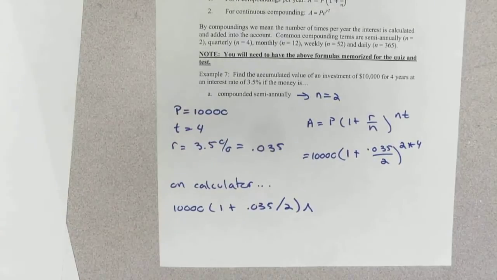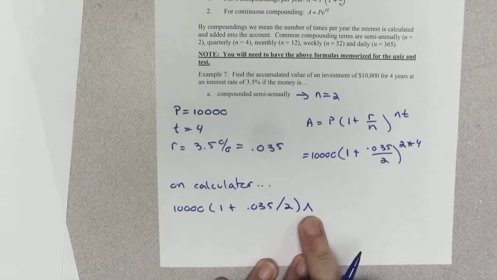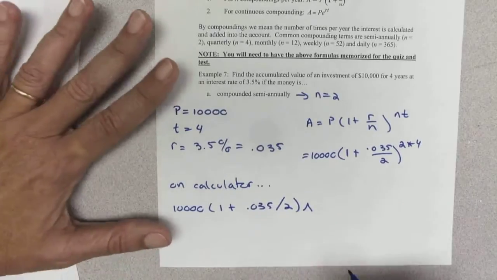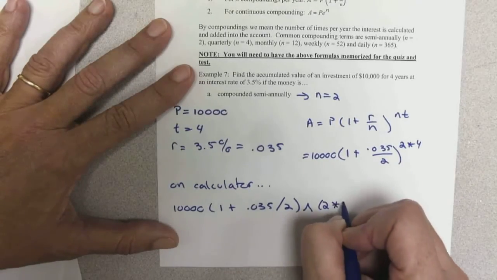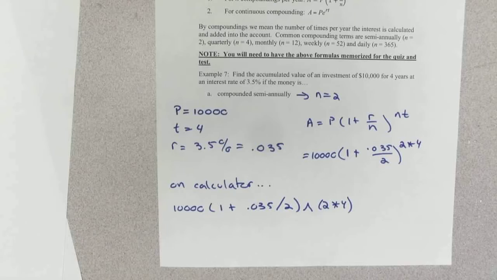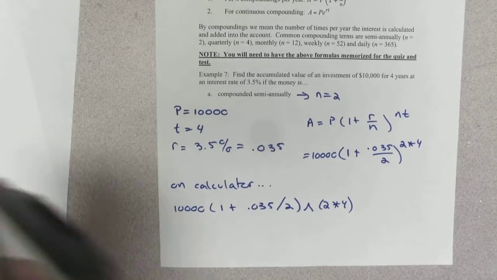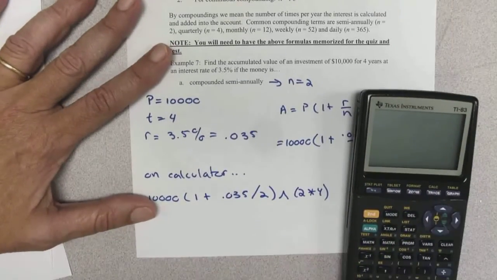Then depending on the age of your calculator, do whatever you need to do to get that exponent. I have an old calculator, so it's a little caret. And then when in doubt, put your exponent in parentheses. Now you could just as easily just go ahead and call that 8, and then you wouldn't have to worry about the parentheses. But in general, should I put my exponent in parentheses or not? When in doubt, put it in parentheses. And now we're just going to type that in there.